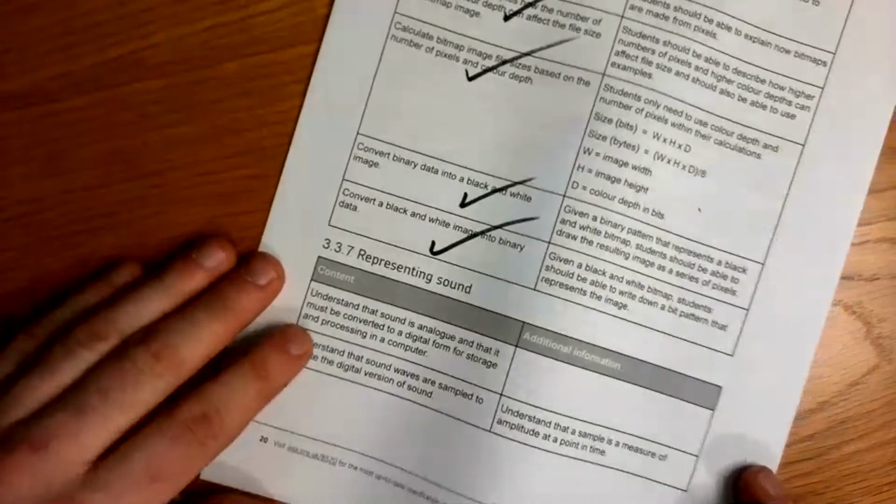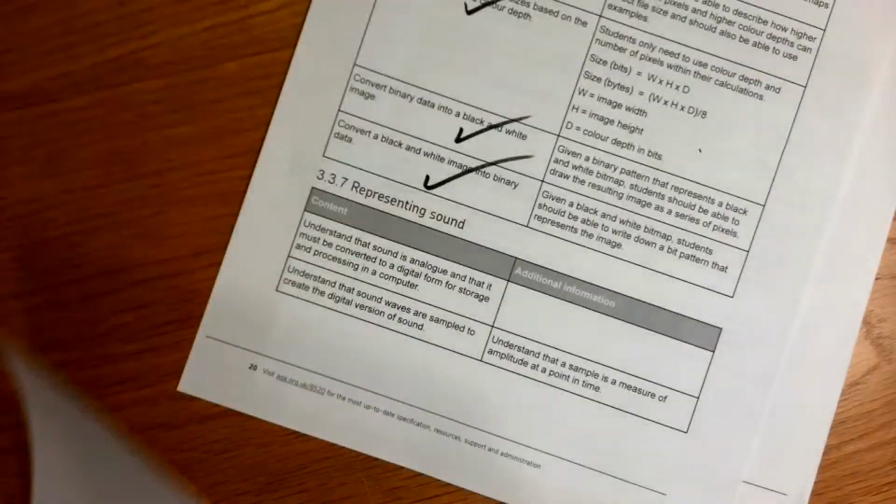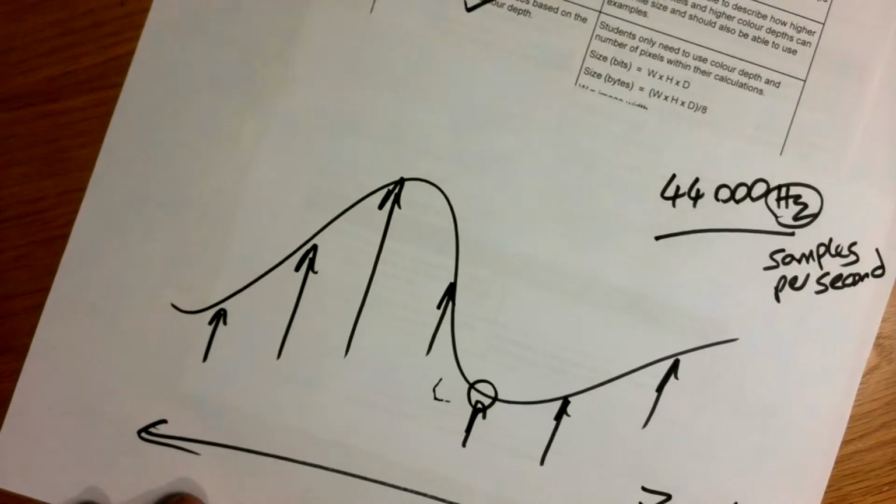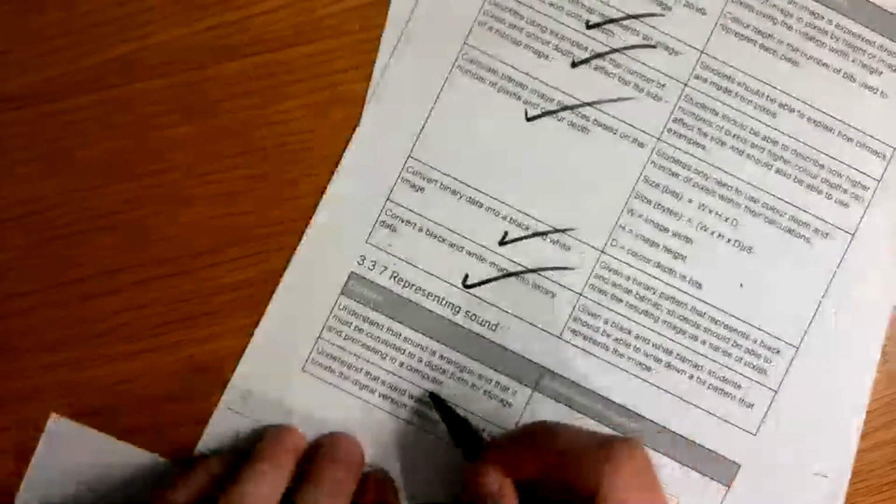Understand that the sample is a measure of amplitude at that point in time. So when you're asking what a sample is, you are recording the amplitude of the wave. And that could come up as a question. So that's worth knowing. Let's take that one off. Done.